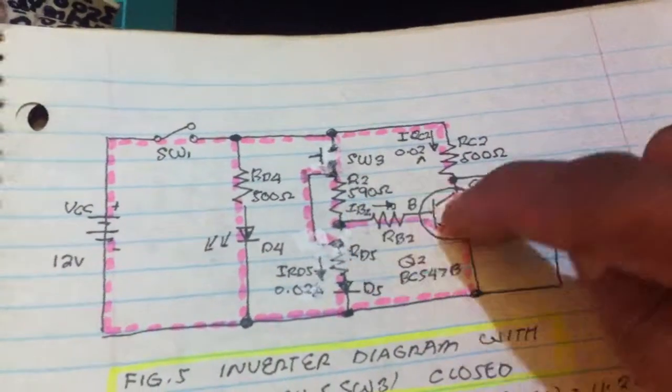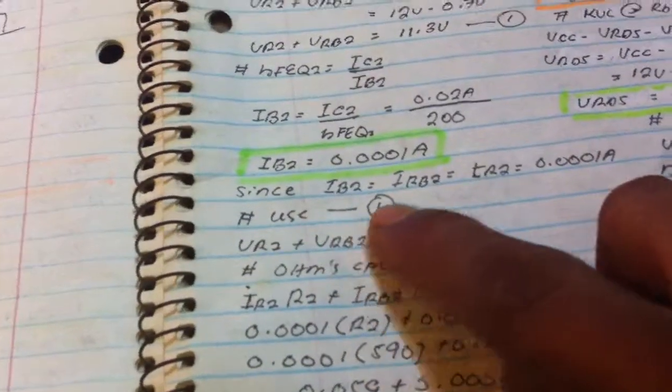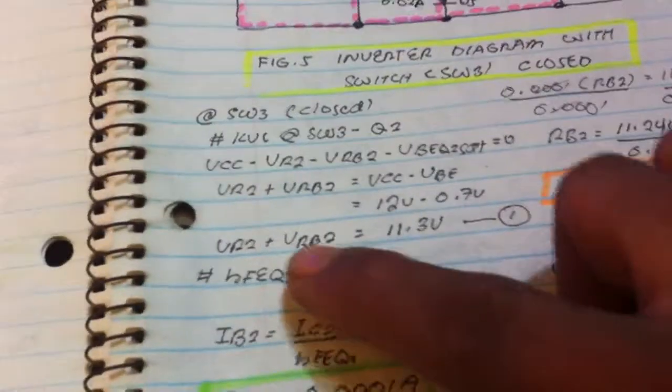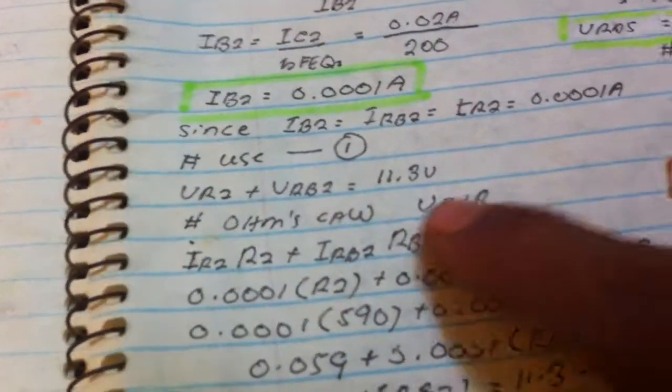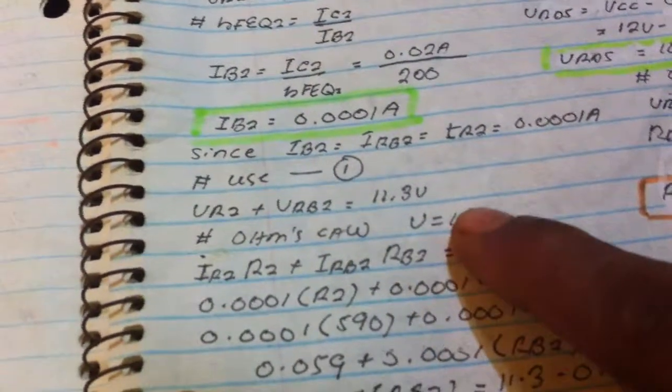Now we have a series resistor with a base current of 0.001. We can now use equation 1: R2 plus RB2 is equal to 11.3 divided by the base current.